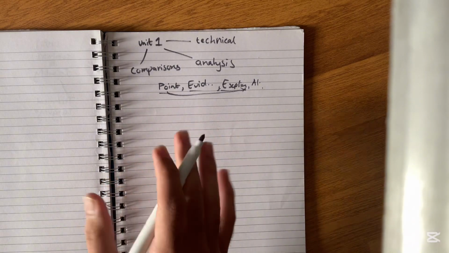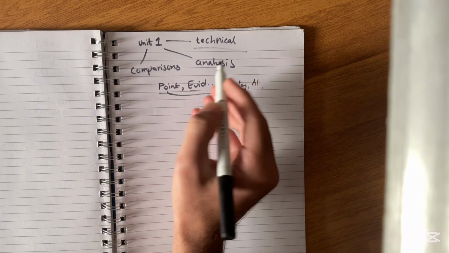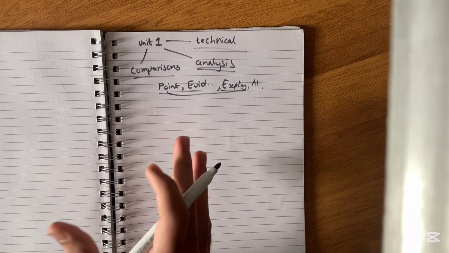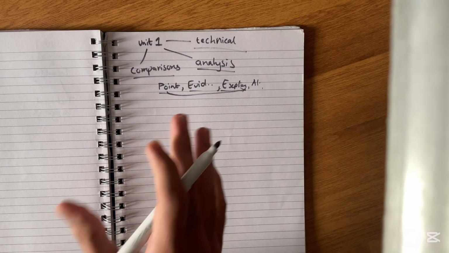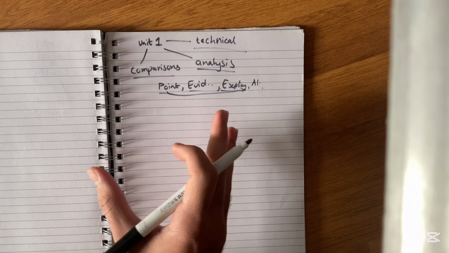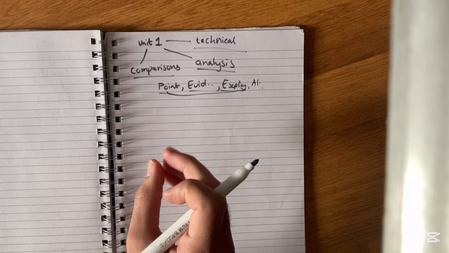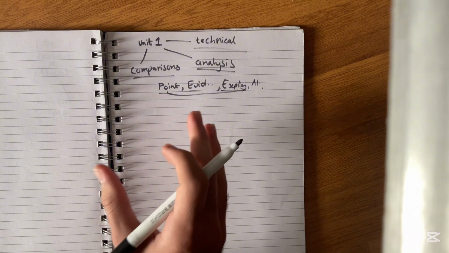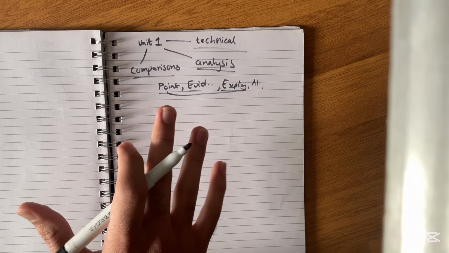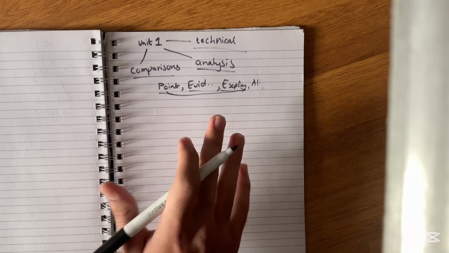So, Unit 1, once again, quick summary: you need to start looking into your technical language, your analysis, and comparisons. Theories are important, but they are not as important at the moment. You can use them. They are a sort of bump in your grade, which is what I found, but it is not extremely important at the moment. And yeah, you just want to cover as much variety of key terms across those language frameworks as possible.